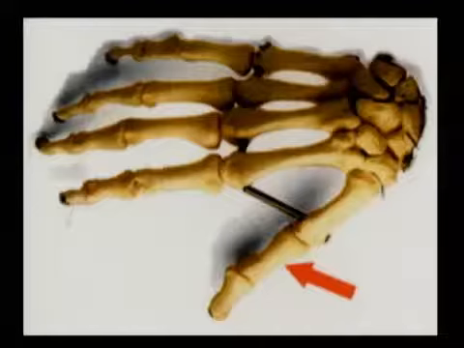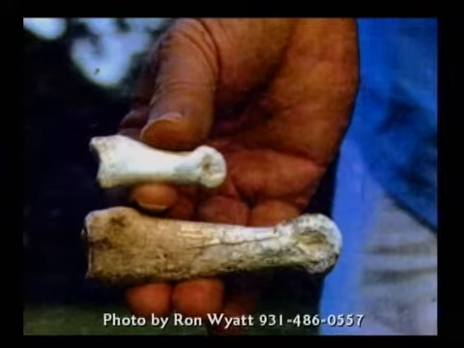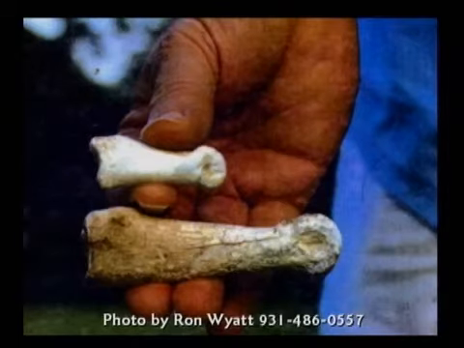Your second bone down in your thumb, all these bones are called phalanges in your fingers and thumb. The second one down is shown right here on this picture. On top is a normal size human phalange, thumb bone. Underneath, Ron Wyatt, a friend of mine who died about a year ago, is holding a giant human thumb bone. This giant human thumb bone was part of an entire skeleton, obviously. This was found right near Mount Ararat.